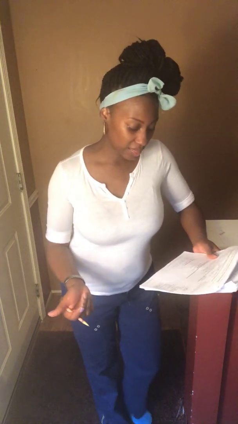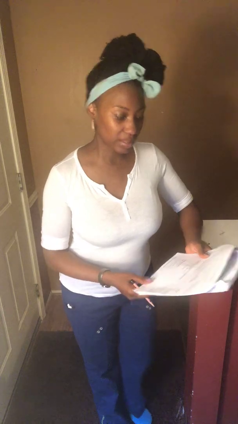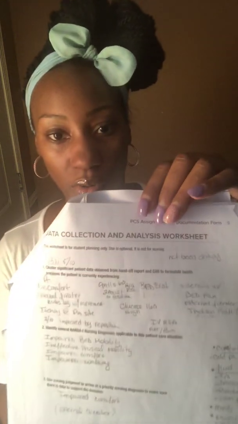And then the considered teamwork opportunities. The UAP can help with repositioning. The LPN can apply the cold pack, and the LPN also can cleanse the pin site. Now this is just a data collection and analysis worksheet, and it's optional. You don't have to fill this out, but it helps with creating a care plan. So you get a half an hour for this.